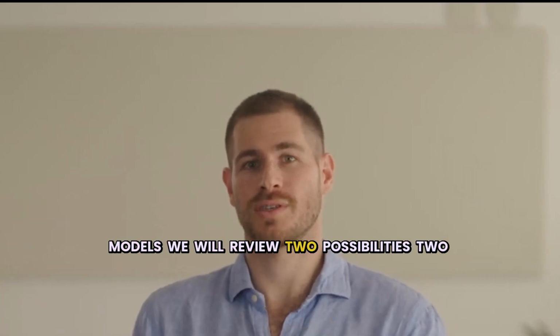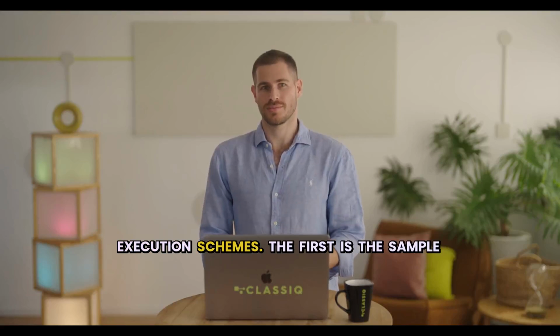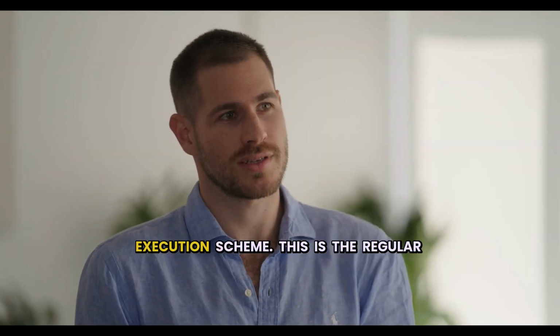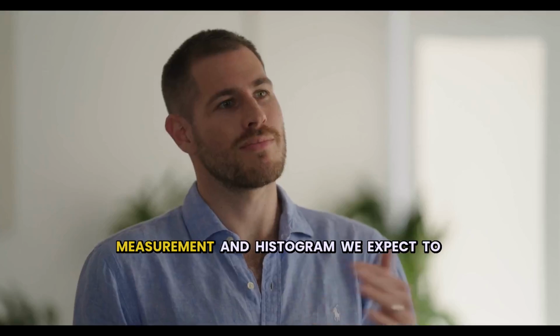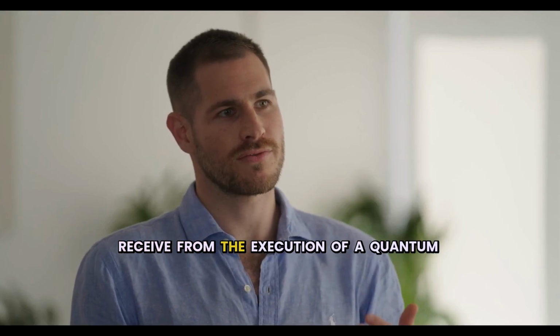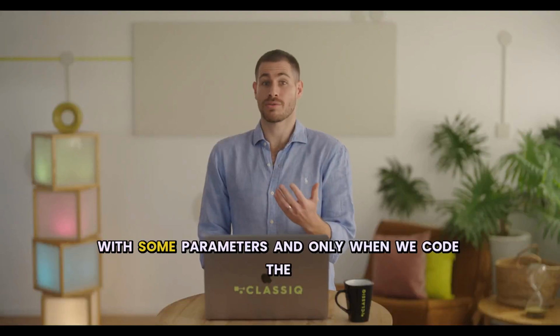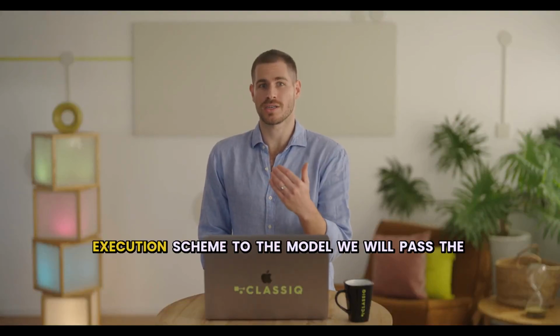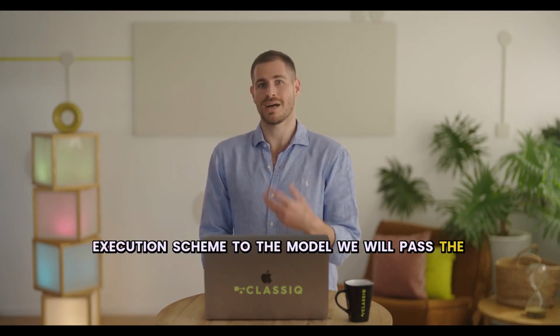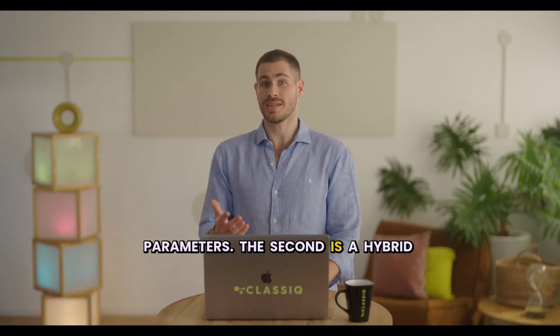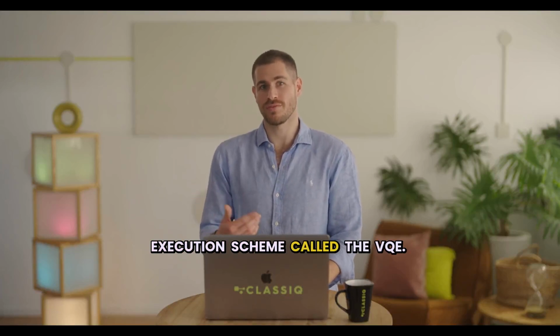We will review two possibilities, two execution schemes. The first is the sample execution scheme. This is the regular measurement and histogram we expect to receive from the execution of a quantum circuit. We will design our model with some parameters, and only when we code the execution scheme to the model, we will pass the parameters. The second is a hybrid execution scheme, called the VQE.